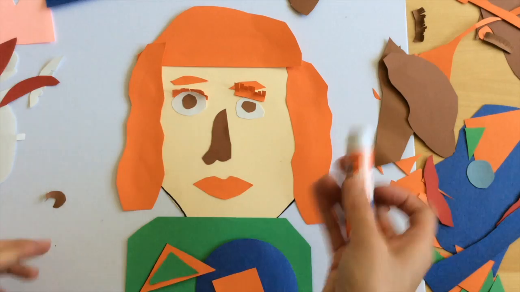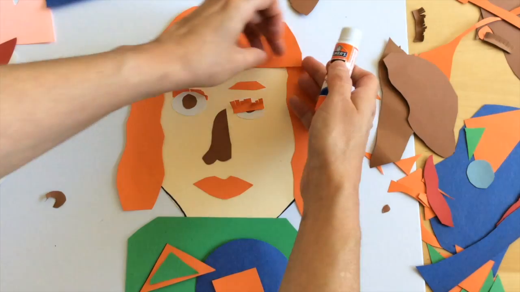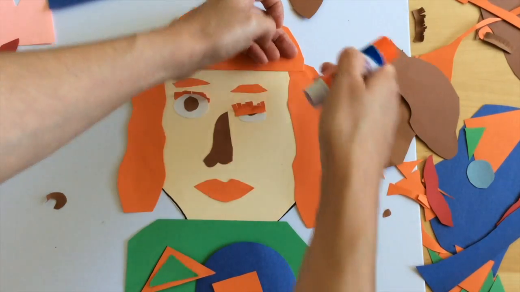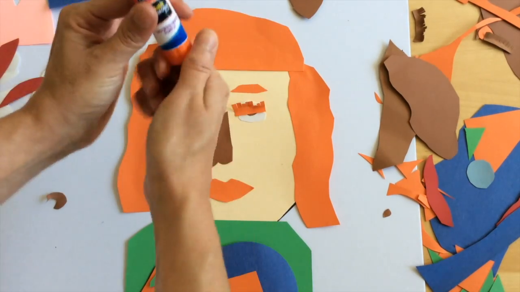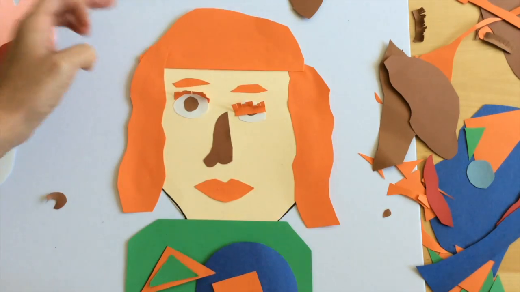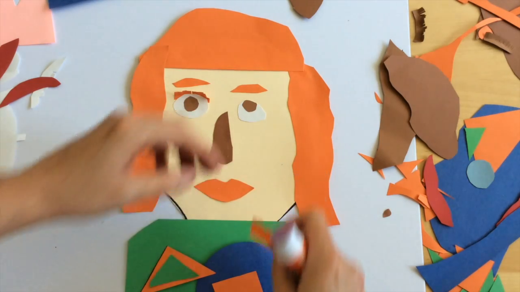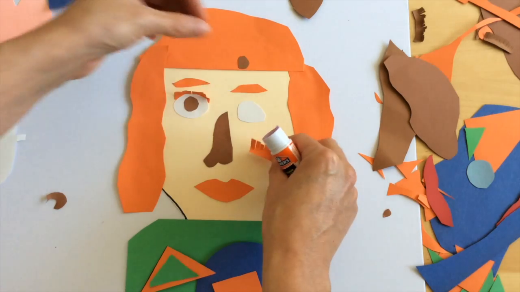And you can always go back to the rest of your composition and reinforce. You see how this little flap is hanging out? You can go carefully lift up the loose piece of paper, put some glue under there, and then press down. Okay, I'm going to finish this other eye, and then we'll talk about her shirt and then the accessories we built. All right.